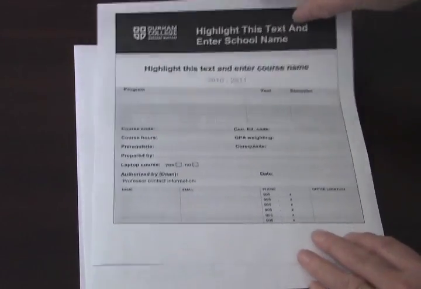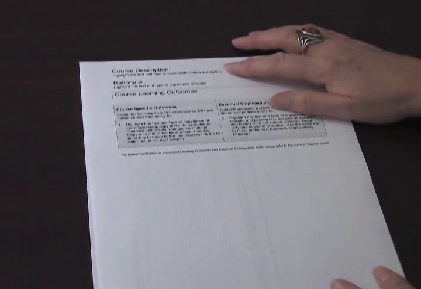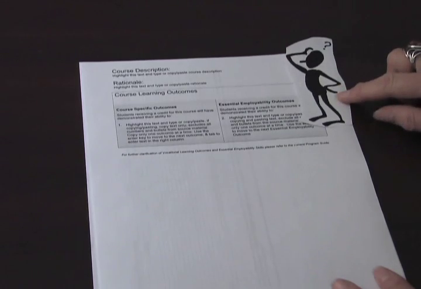Let's take a look at the second page. This page will have the course description and the rationale. For you and for students, this really answers questions such as, what will this course be all about? How will it be taught? What are the big ideas contained within it? And in the rationale, why do I have this course in my program? How does it connect to other courses? How does it connect to my career goal in taking this program?